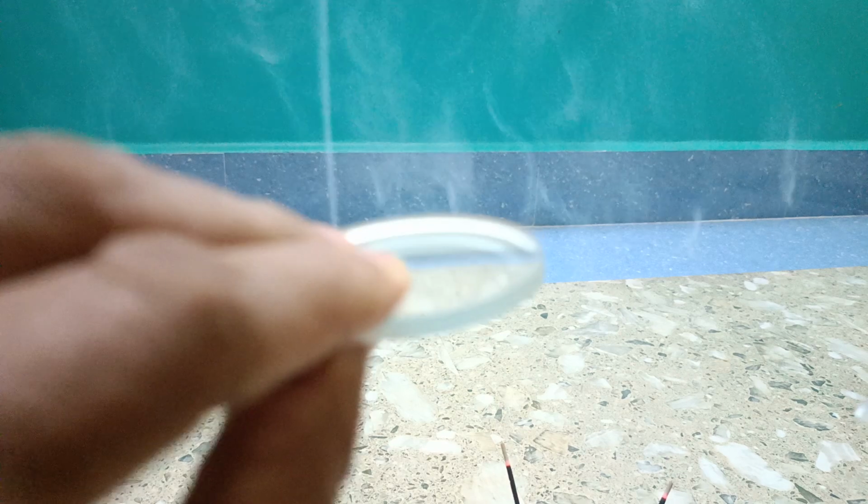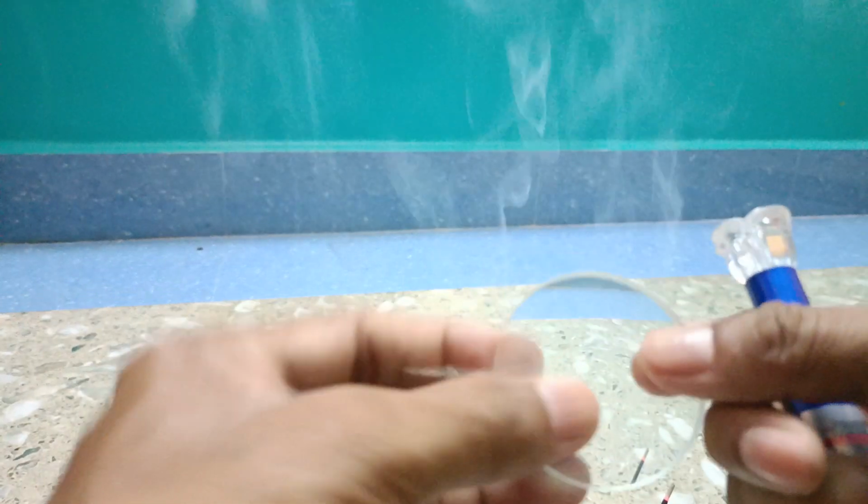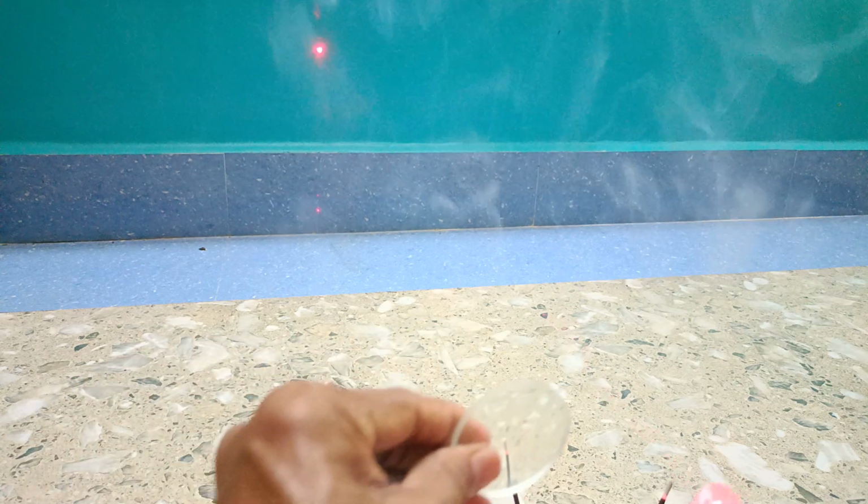Now if you take another lens, this lens, what type of lens is it? It is a concave lens. And if you see in the concave lens, the ray of light is here, right? If you put this lens in between the ray of light, it is diverging the rays of light.